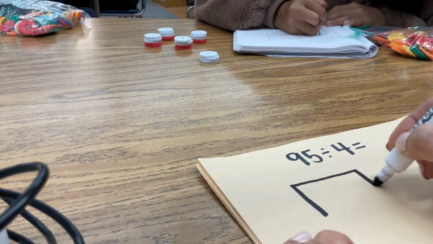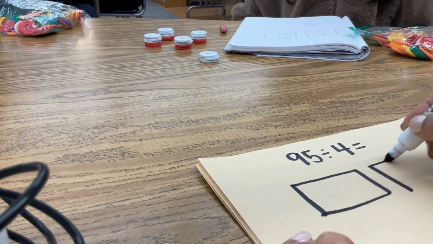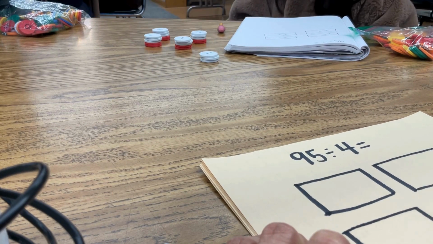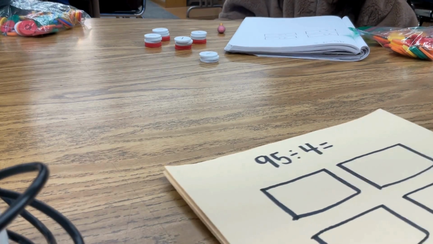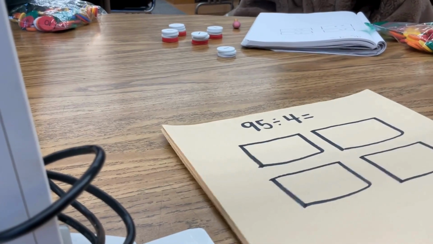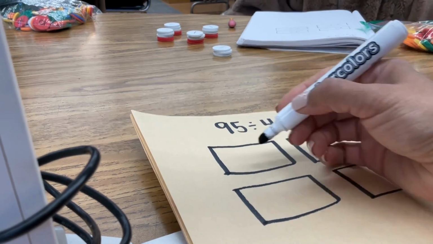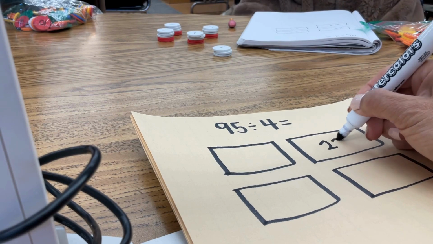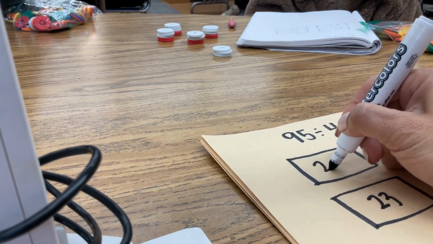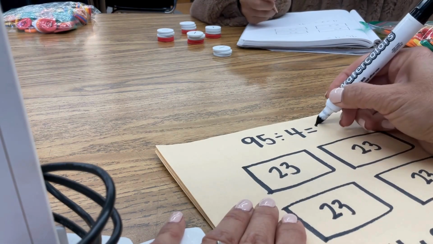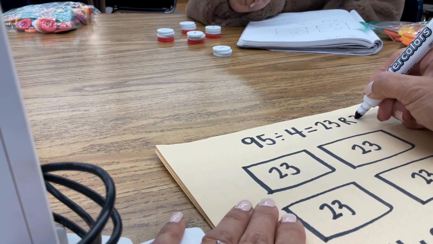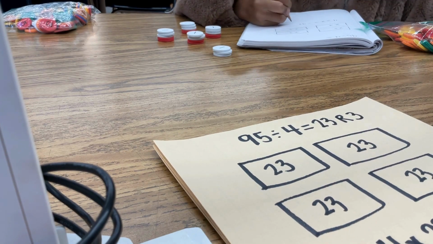Okay, so I noticed Isabel drew 4 groups, so I'm going to model what she did. So if we have 95 and we put them into 4 groups, Isabel counted 23 in each. So 23, remainder, what did we say again? 3.